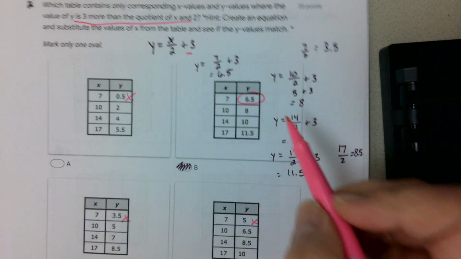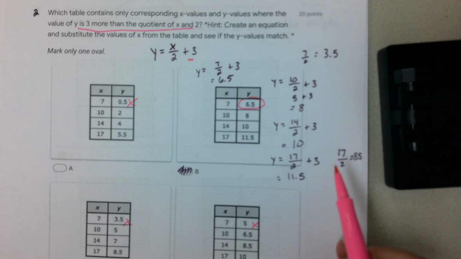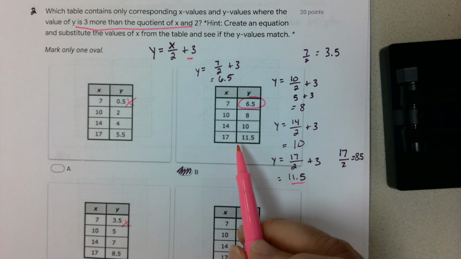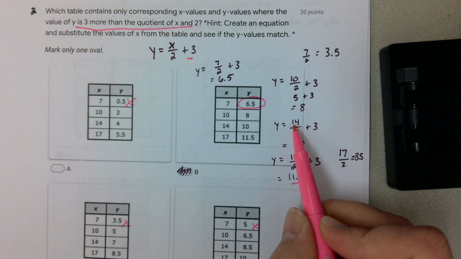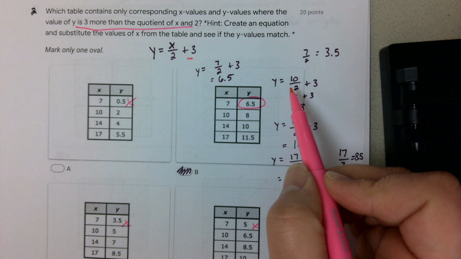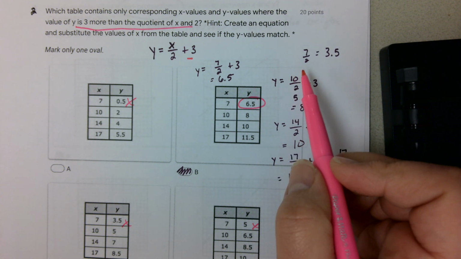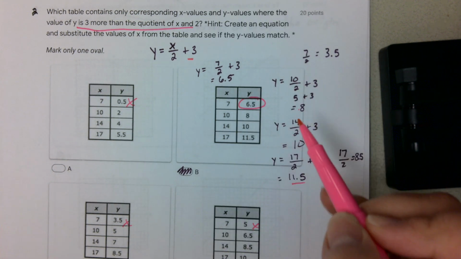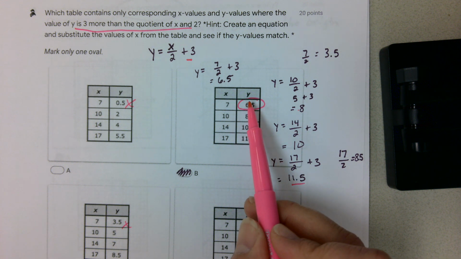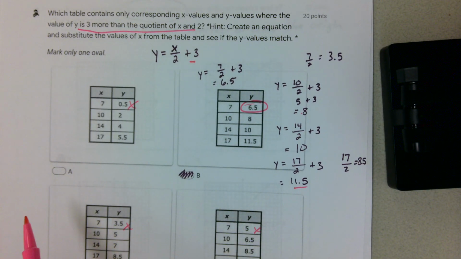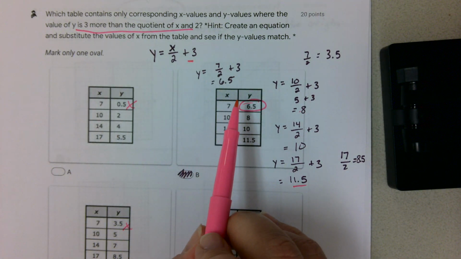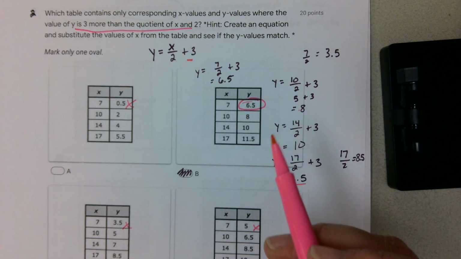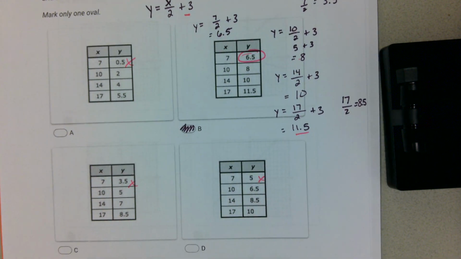I did go through and work the rest of them out just to make sure that they all worked, and they did. I had 11.5 when it was 17, and I had 14 and 10, that's correct, and then 10 and 8. So I did double check them all, but once I see that none of the other ones had the correct corresponding y value for 7, I could have said, oh, B is the right answer.